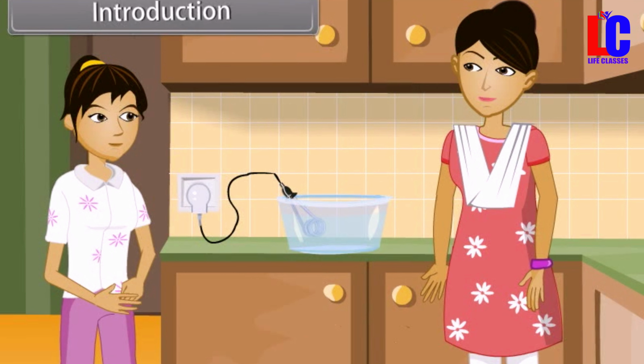Introduction. Rita, I have placed an immersion rod and bucket to heat water. Do not go near it. I wanted to ask you about this.